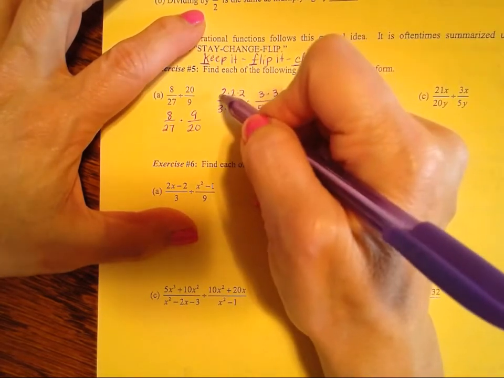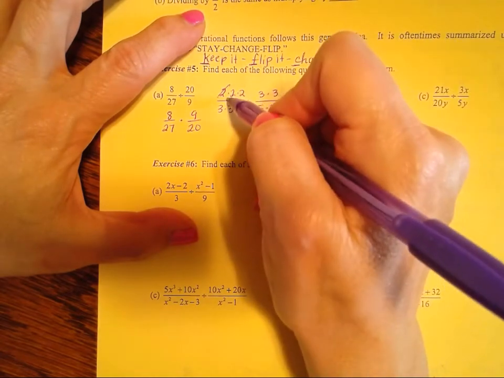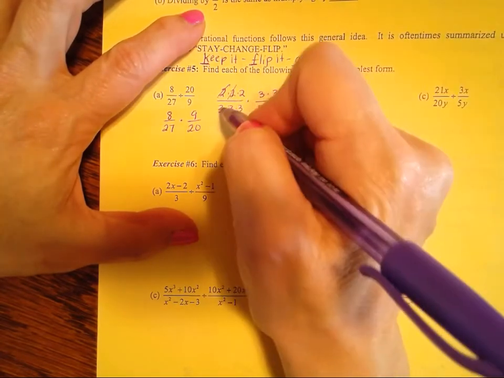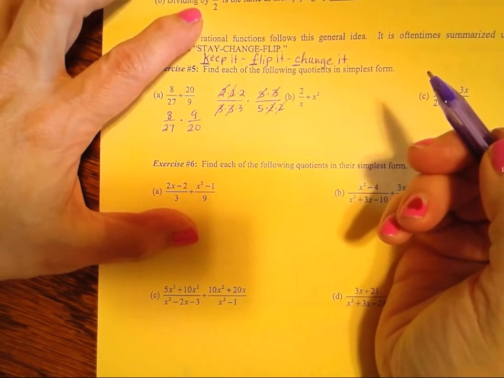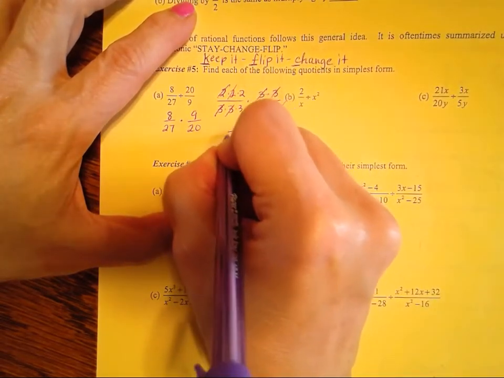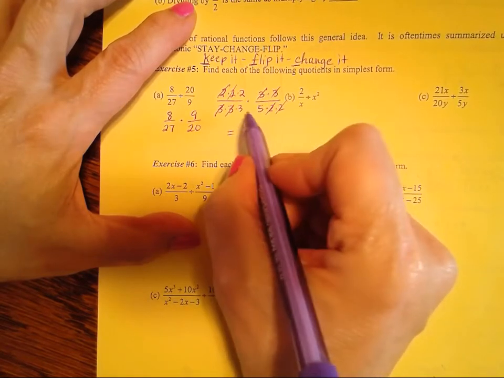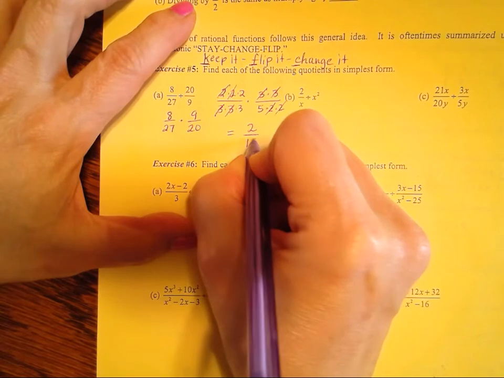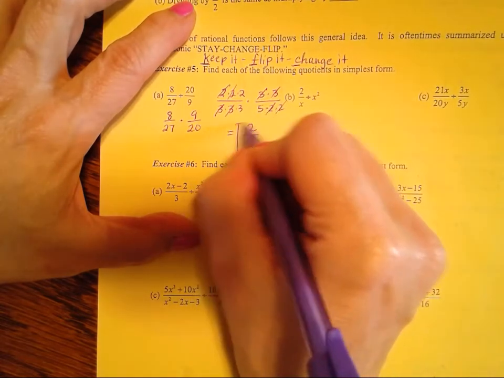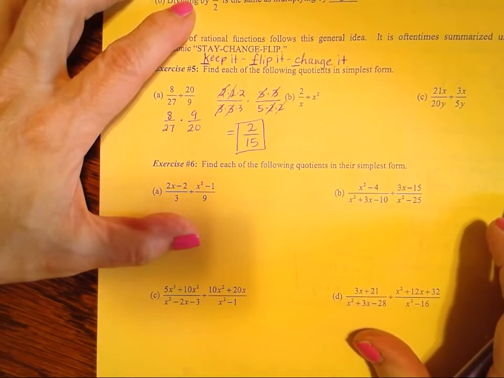So we can cancel a 2 with a 2, another 2 with another 2, 3 with 3, and 3 with 3. We end up with a 2 in the numerator and a 3 and the 5 in the denominator. So 3 times 5 is 15, and our final answer is 2 over 15.